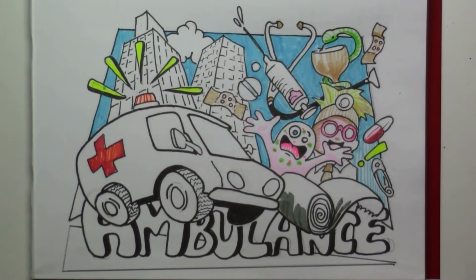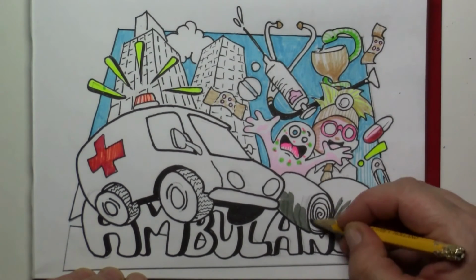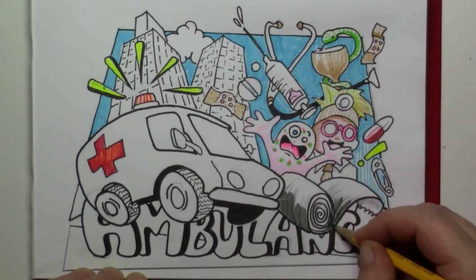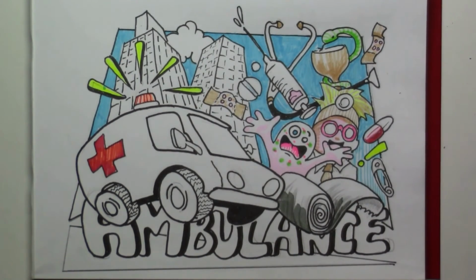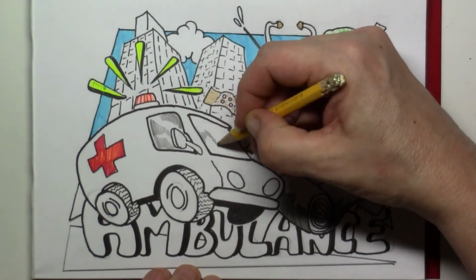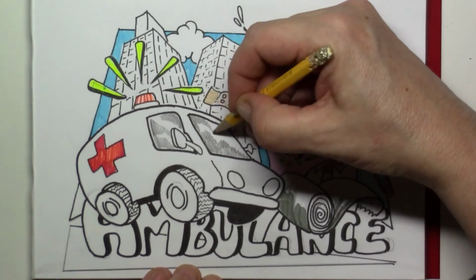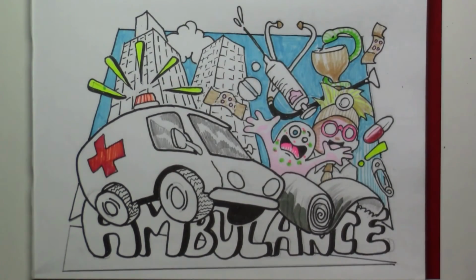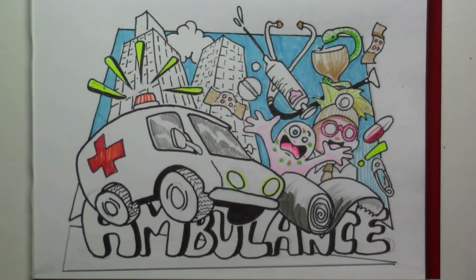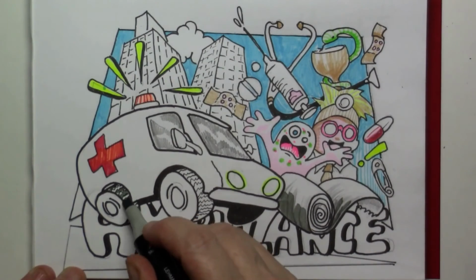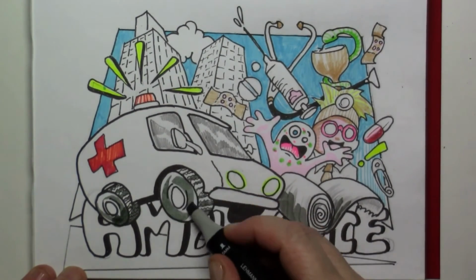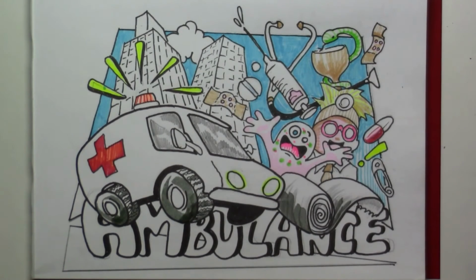And for the band-aid below, I'm putting in some shadows to make it look rounded, and also a little bit of graphite pencil. That comes in very handy also for the screens, the windows on your ambulance. And well, graphite is ideal for putting in shadows anyhow. Here I'm using gray for the tires.